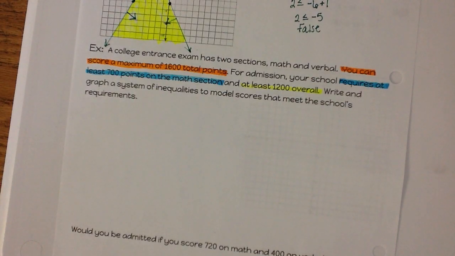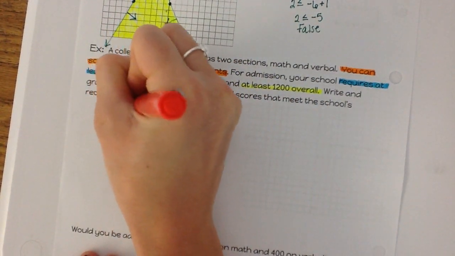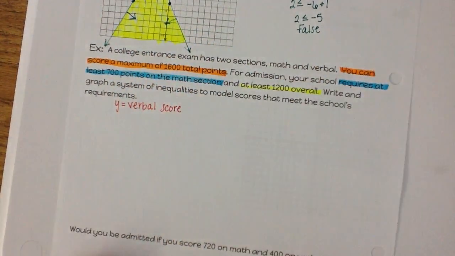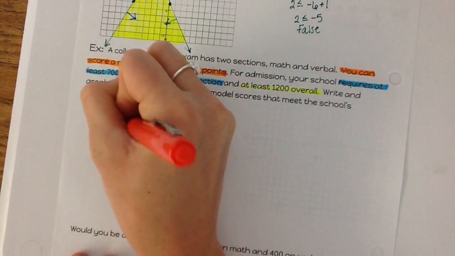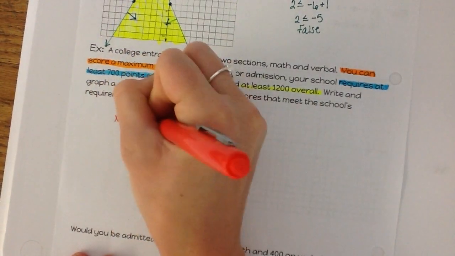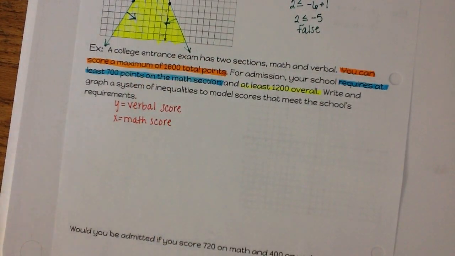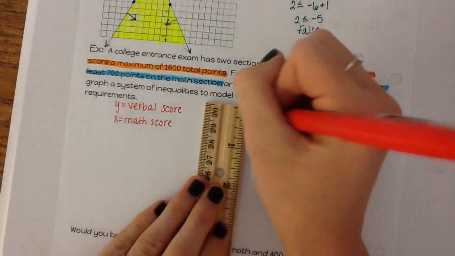Okay, so let's go ahead and assign our variables. So let's make our y our verbal score, and let's make our x our math score. Okay, so we are going to have to draw a little graph over here.